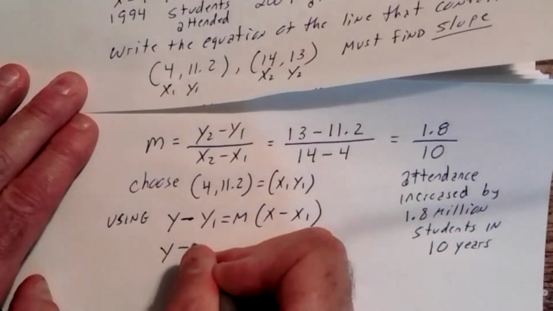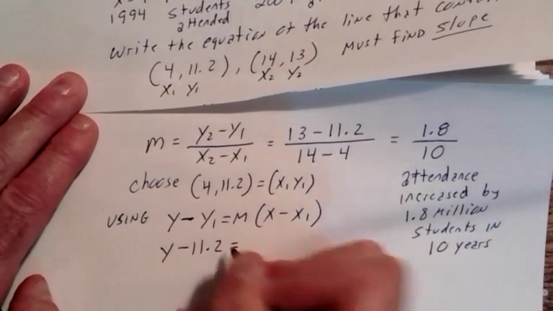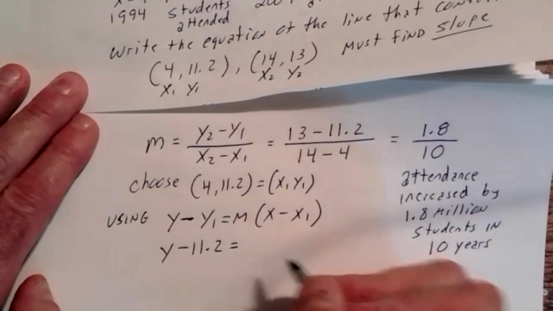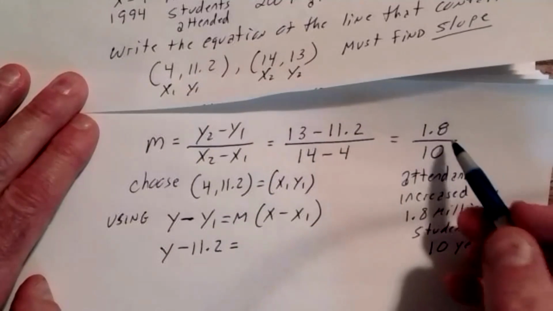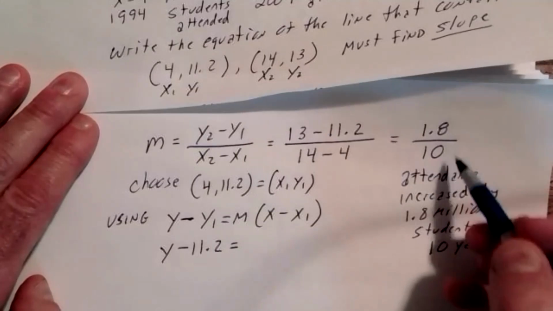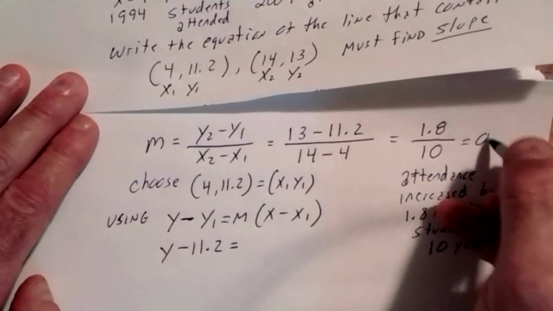So y minus y1 is y minus 11.2 is equal to your slope. Ladies, this slope is awkward as heck. What's 1.8 divided by 10? Let's just turn this into a decimal, 0.18.